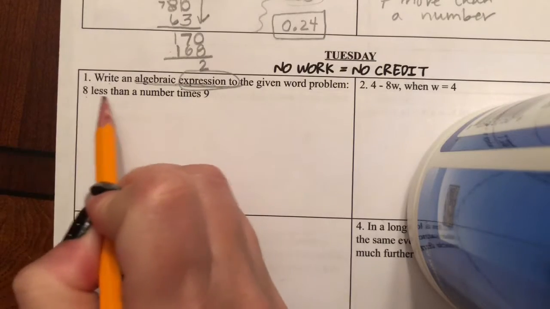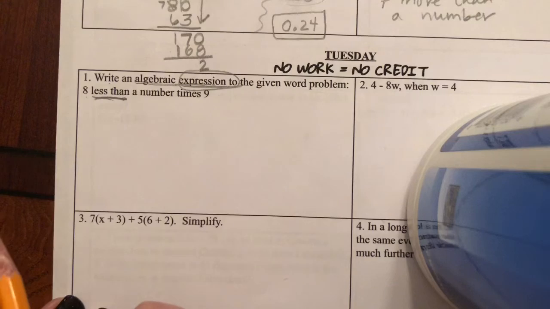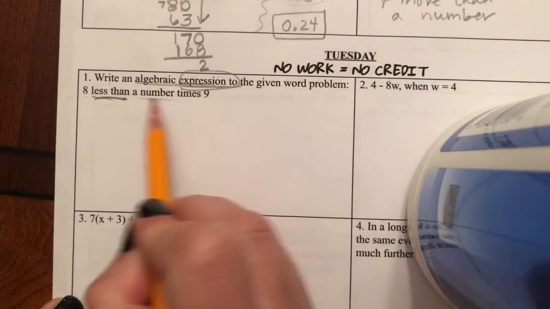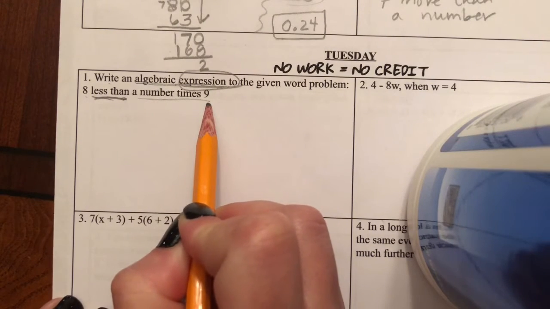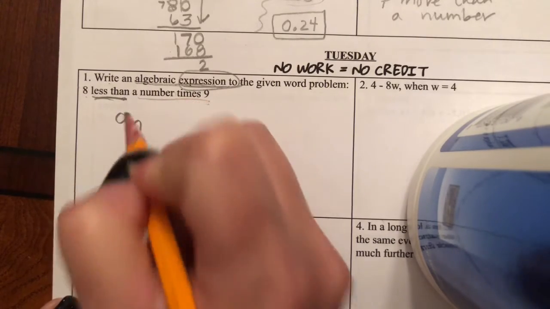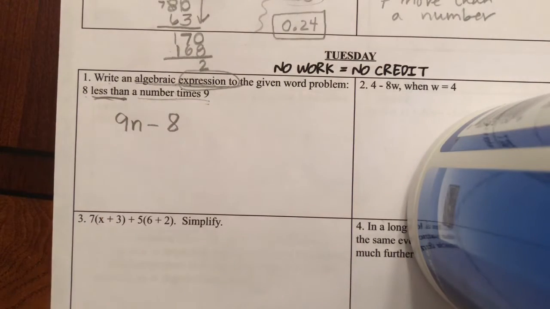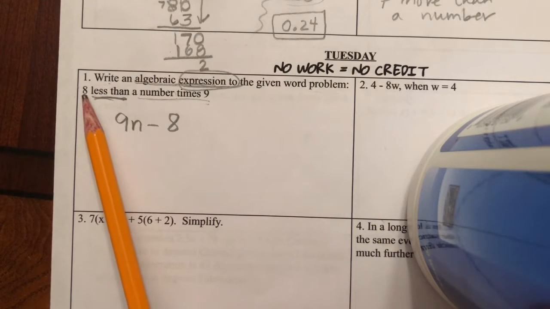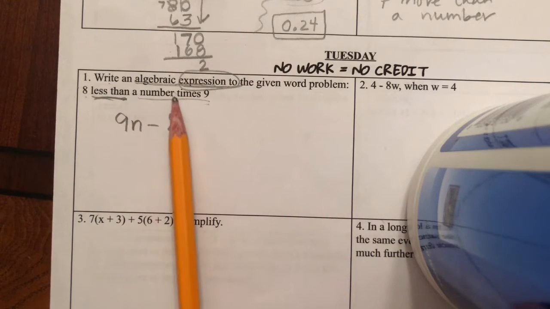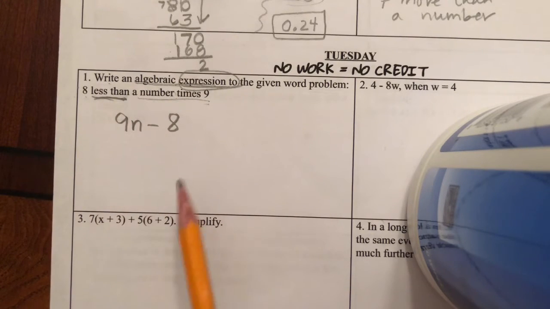So 8 less than a number times 9. Less than is a flip around word. So that means whatever happens in the second half goes in the front of the problem and you reverse the order. So a number times 9, we're going to do 9 times n, 8 less than, minus 8. That's it. Now many of you will be tempted to do 8 minus 9n, but in that case you're having it reversed. This less than means that you need to do the flip around.